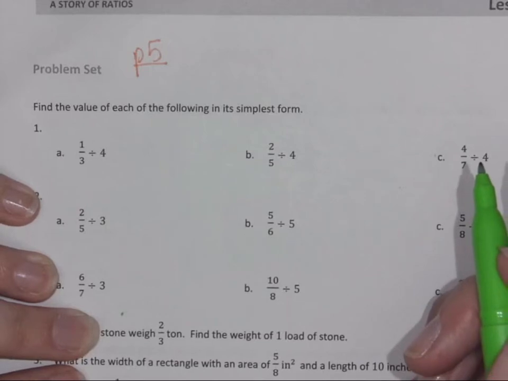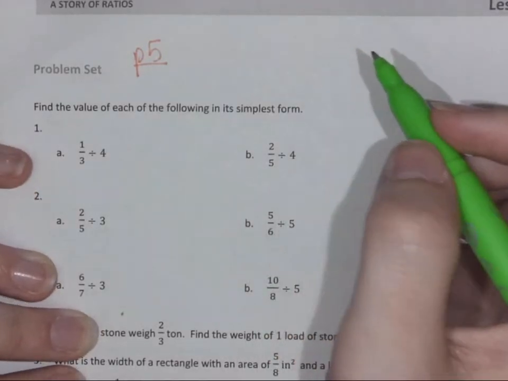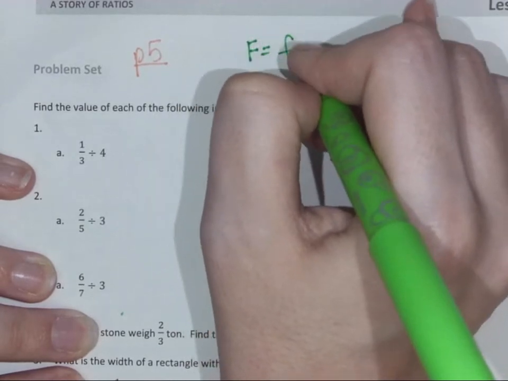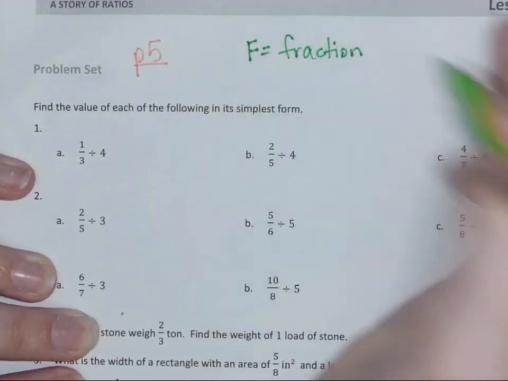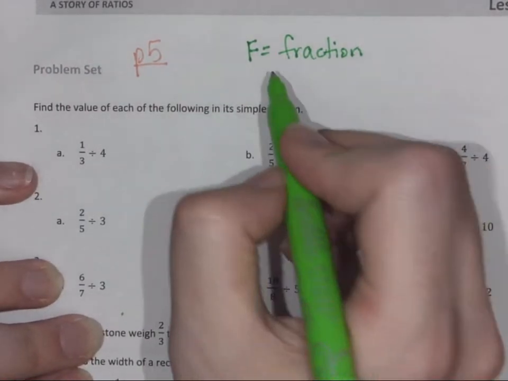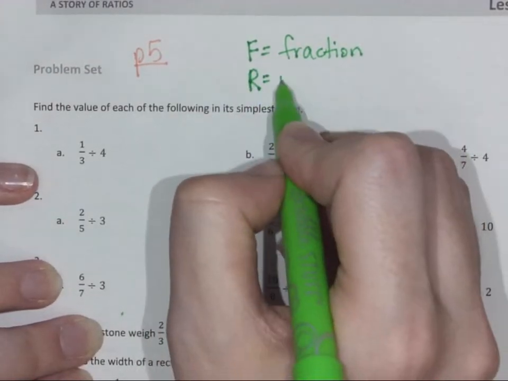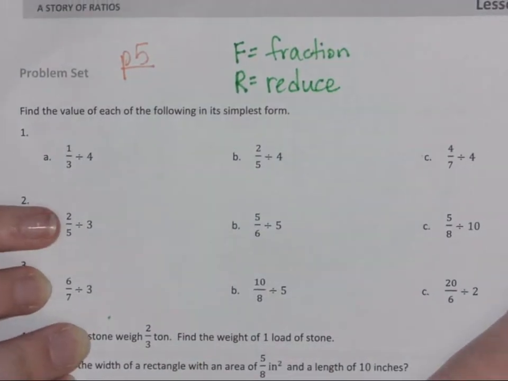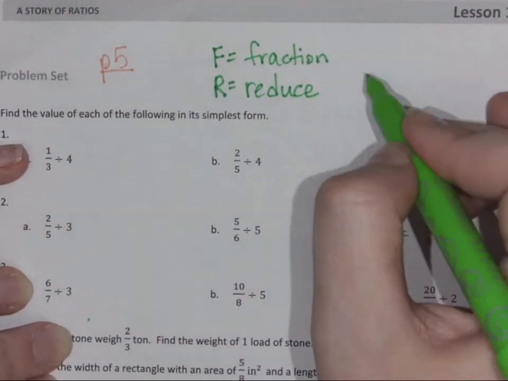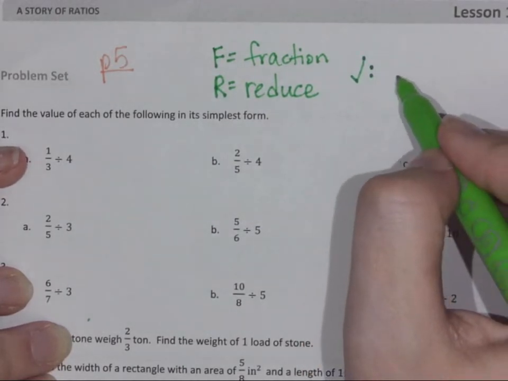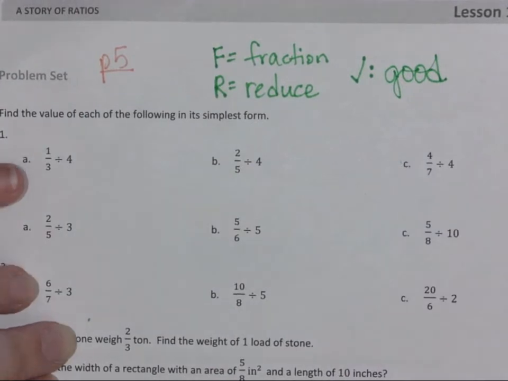Okay, if I write an F, you need to check your fraction because you do not have the correct fraction at all. You've calculated something incorrectly. If I write an R, you need to reduce your fraction. If I give you a check mark, what does that mean? Good. You're all good, on the right track, okay?